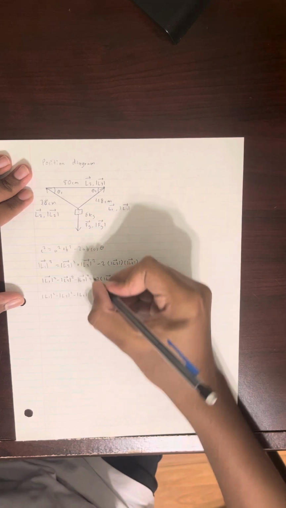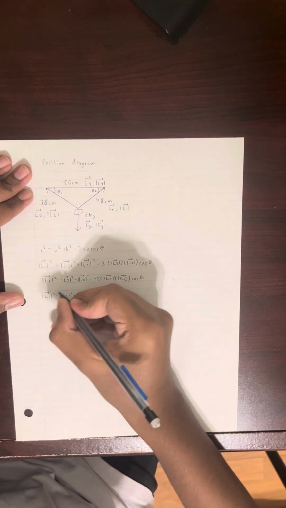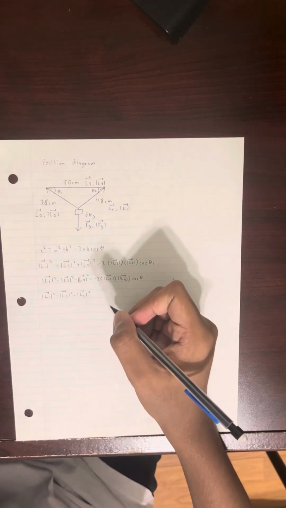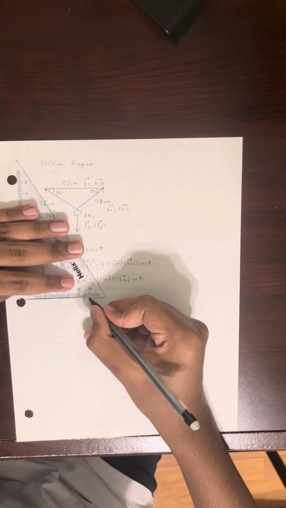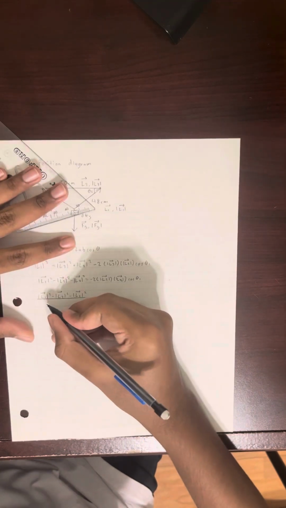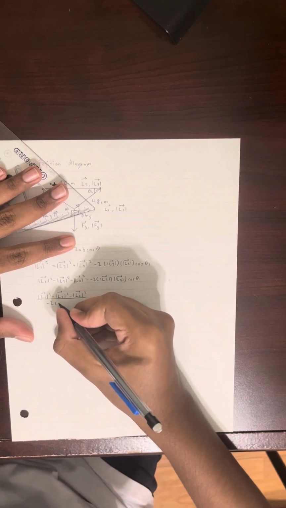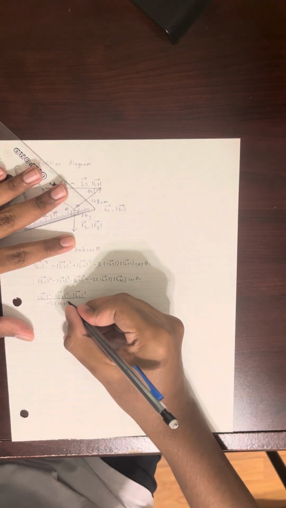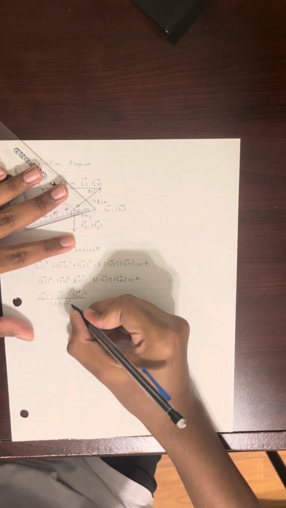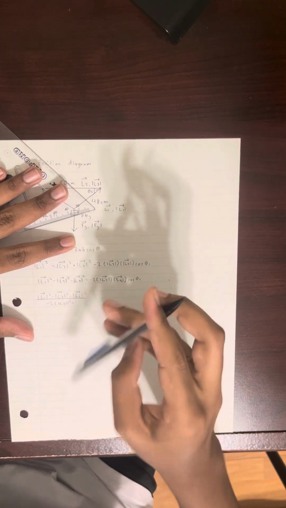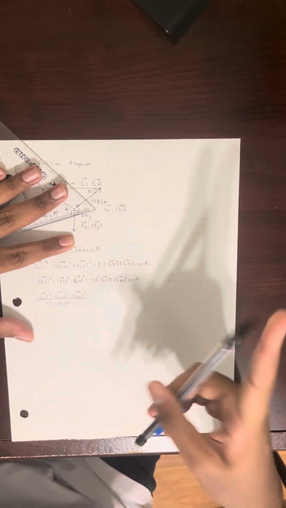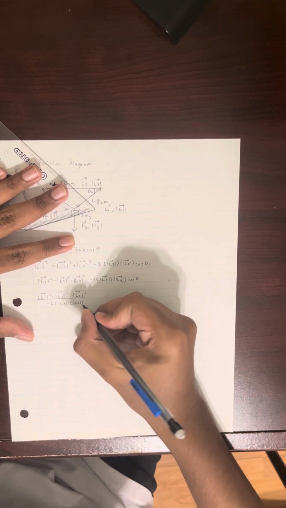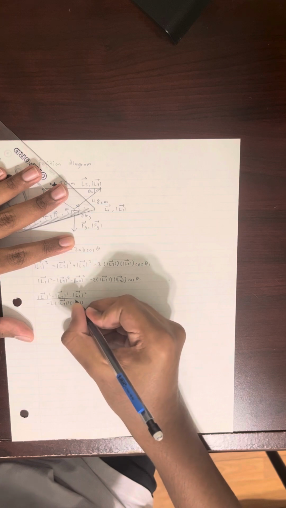To the power of 2. Okay, and then I'll add the vectors. And then we're going to divide the whole thing by -2 times L3 to the power of 2 minus, or not to the power of 2, just L3 times L2. And we're gonna add the vectors.